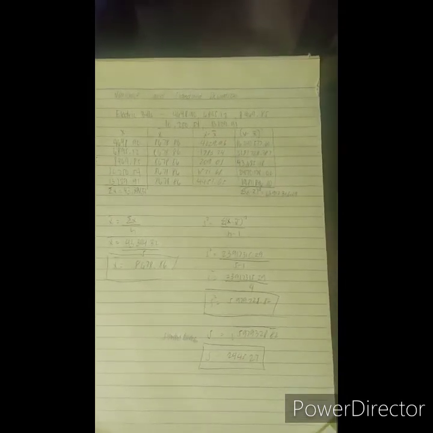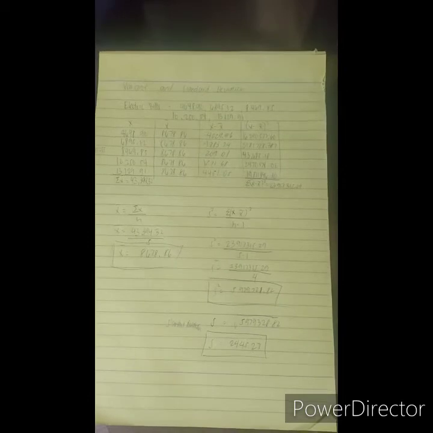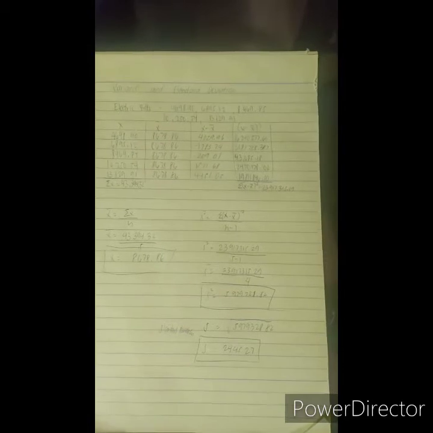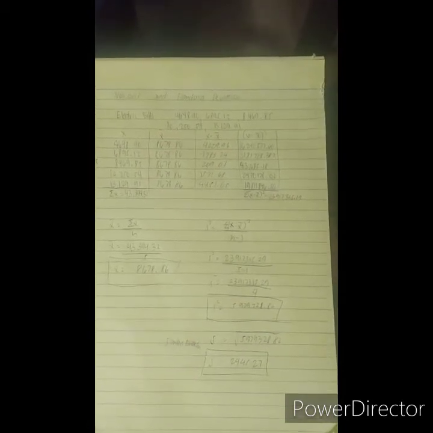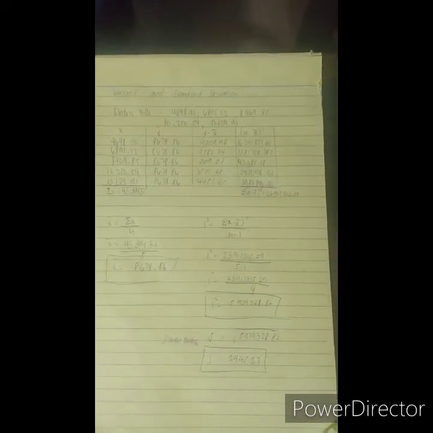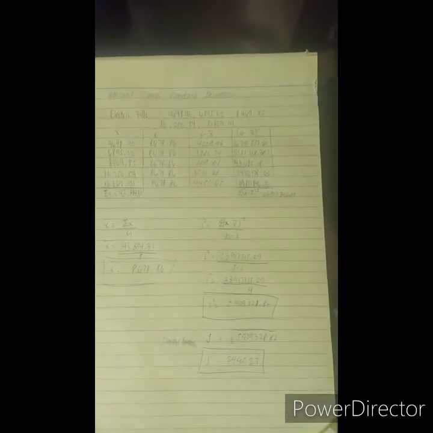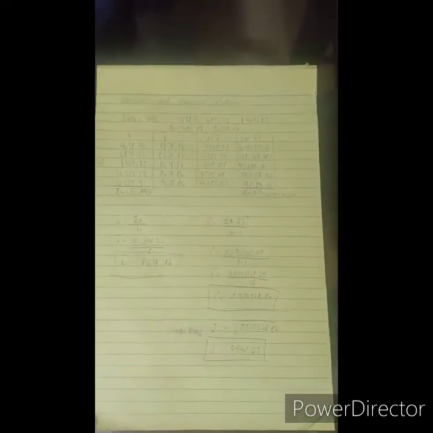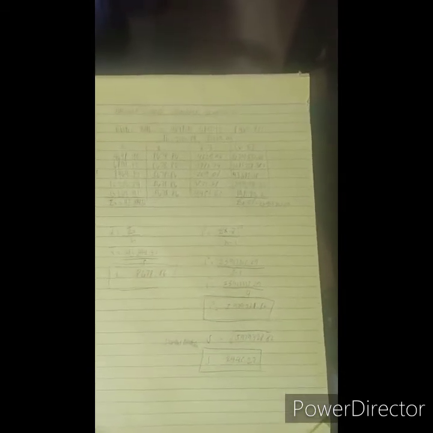Next is 10,250.54 minus 8678.86 is equal to 1571.68, and 13,129.91 minus 8678.86 is equal to 4451.05. And the formula for the sample variance is summation of x minus mean squared. That's why we need to square all the x minus mean values.